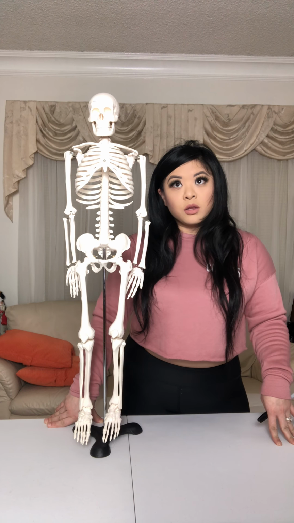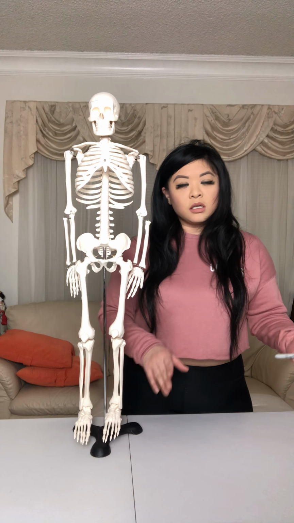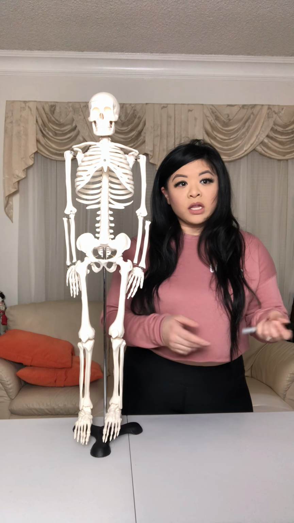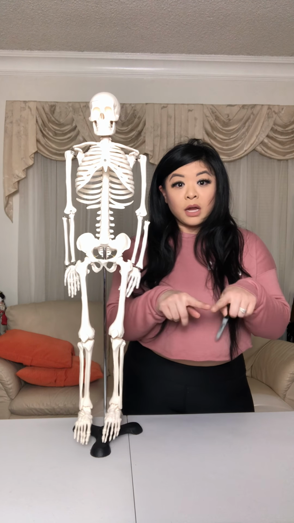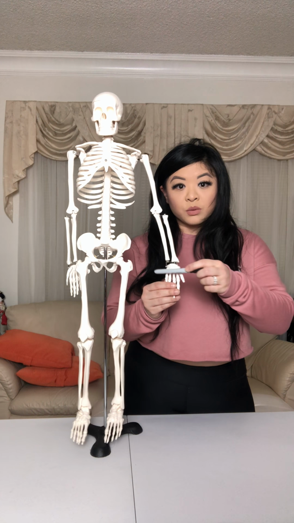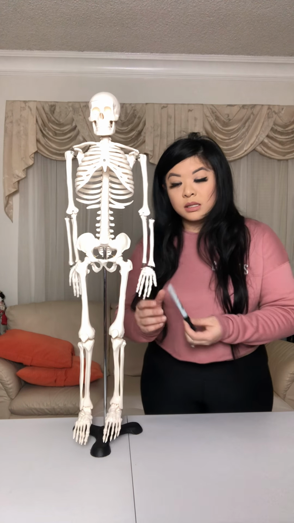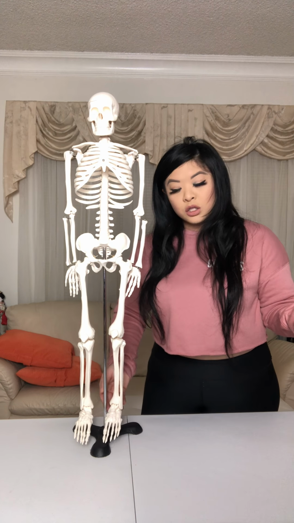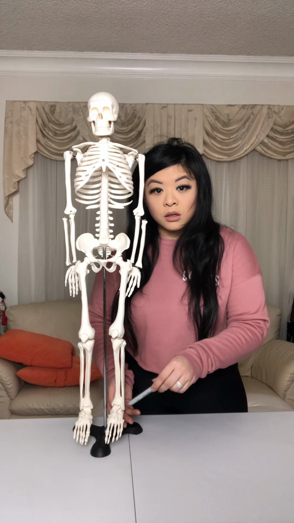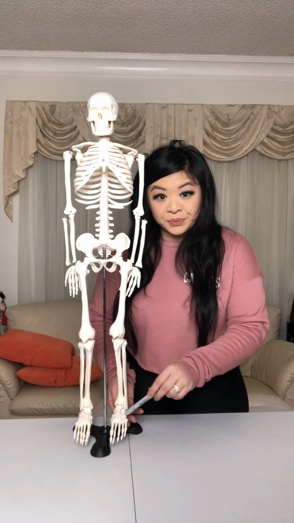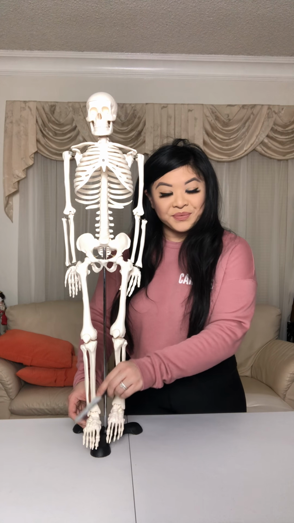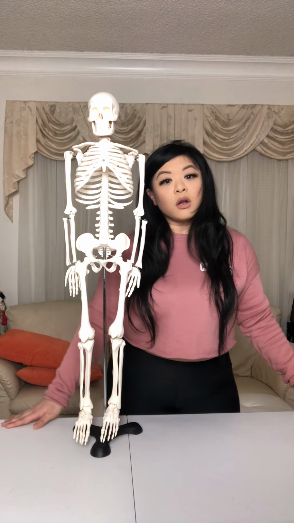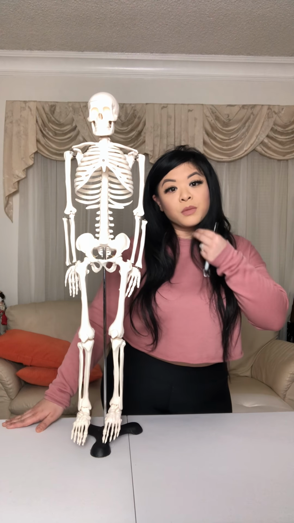Now we have short bones. Short bones, the bone is approximately equal in height and width, like a square. And basically we can find them in the carpals right over here in the wrists, and we can also find them in the tarsals, which is down here, the ankle bones. Okay, and those were the tarsals, and those were also examples of short bones.